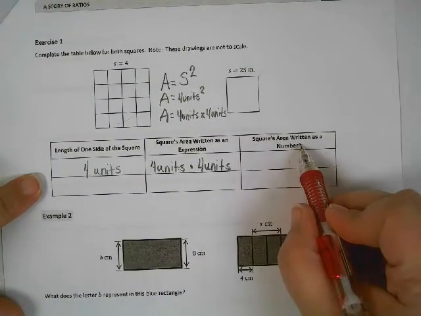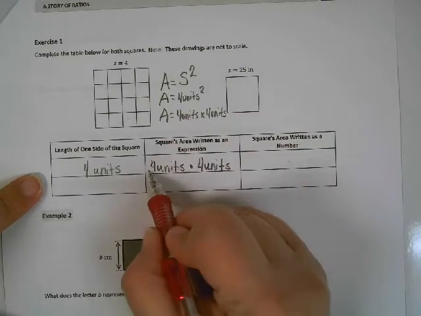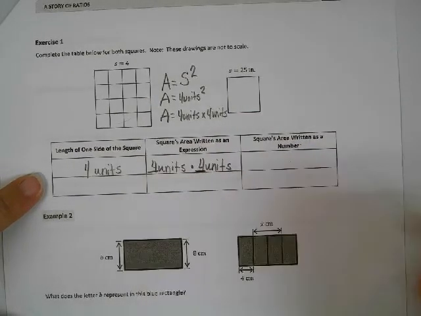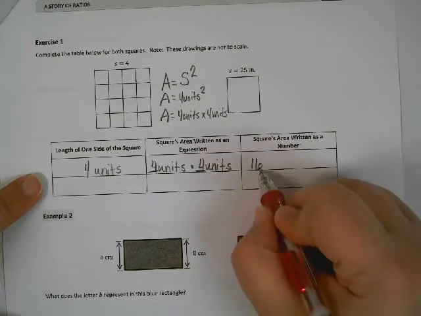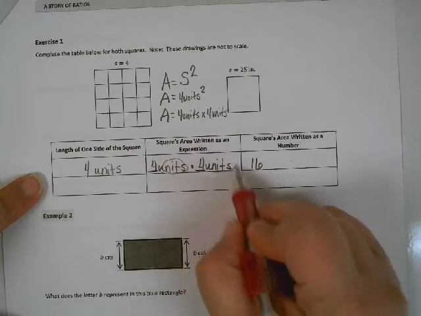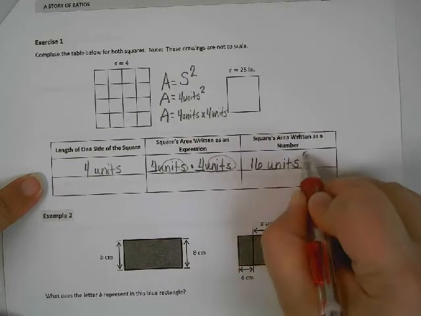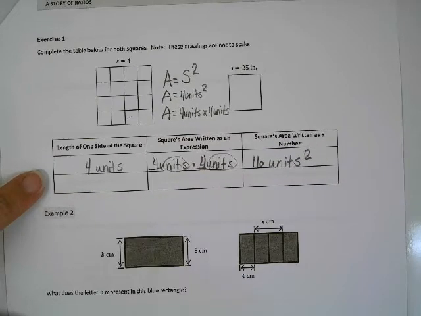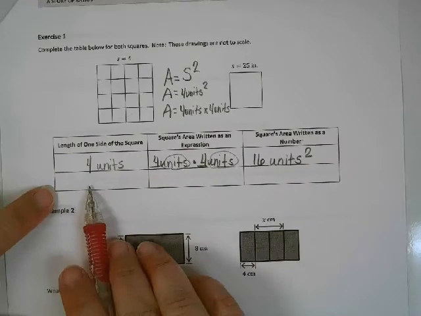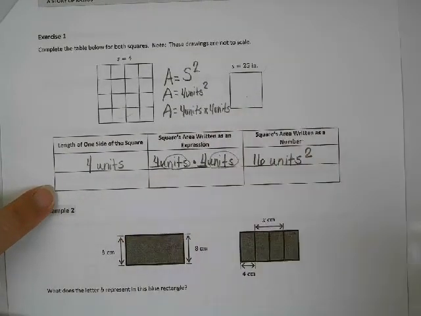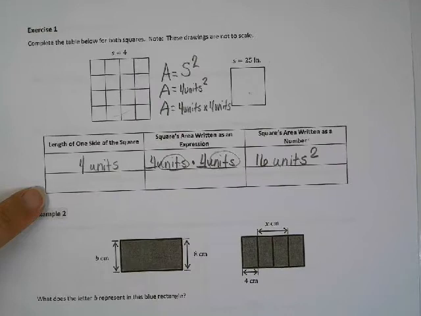And then to write it as a number, the first thing I have to do is multiply my two 4s together, which gives me 16. Then since I have units written 2 times, it's going to be units squared. Now I want you to pause the video and do this one with a partner and then come back and check your answer.